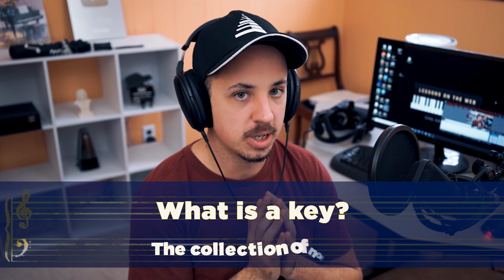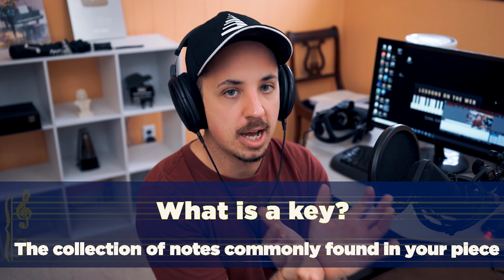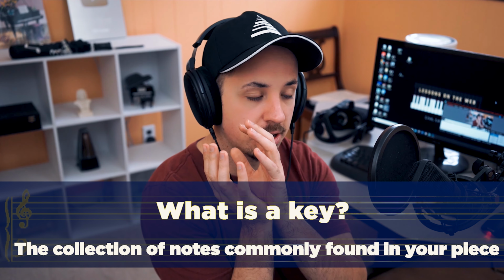So that's really what you need to understand, the very basics of what a key is: the collection of notes you're going to find commonly in a piece, and it's either going to have sharps in it or flats. Let me show you about key signatures to hopefully get a better understanding of this.